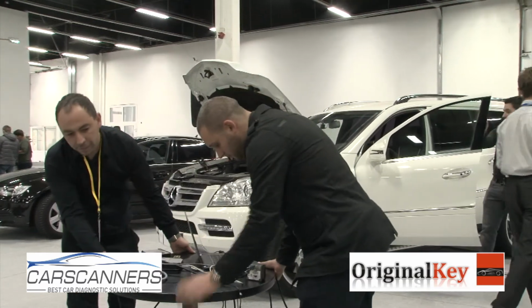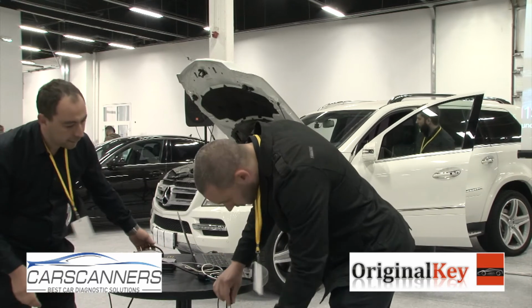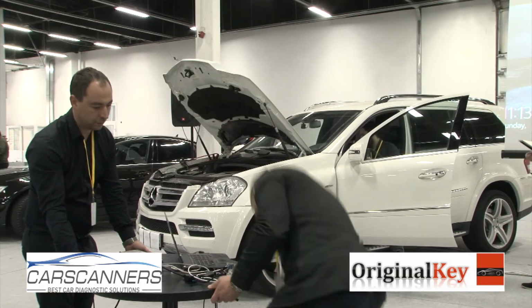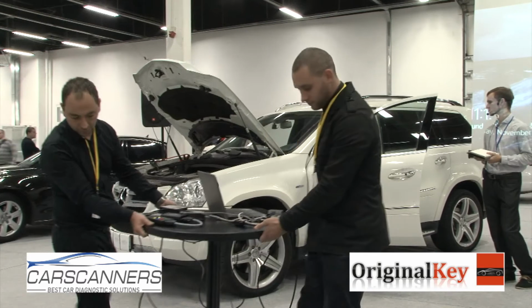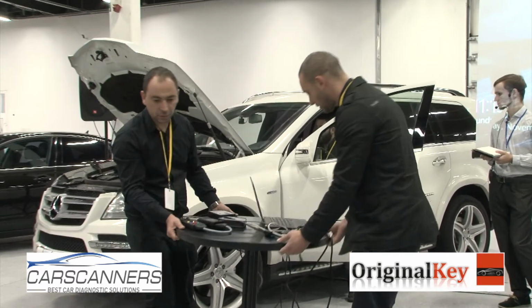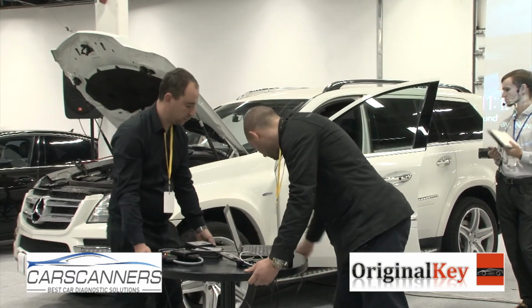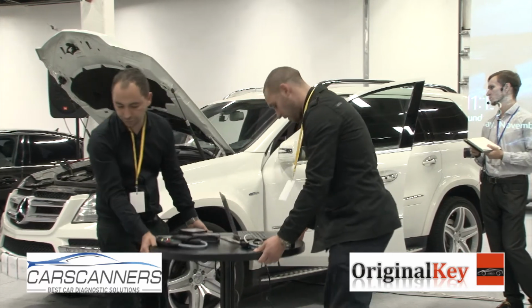So we'll try. No ignition, nothing. It says the key is not recognized.